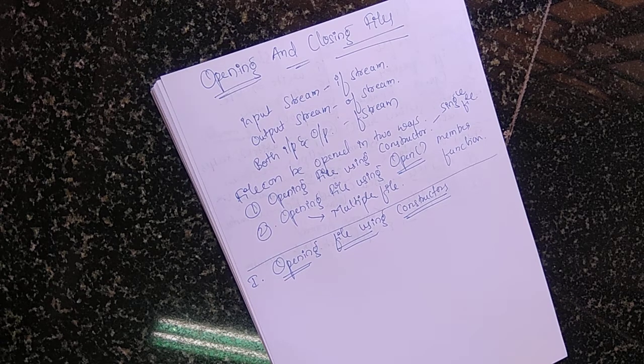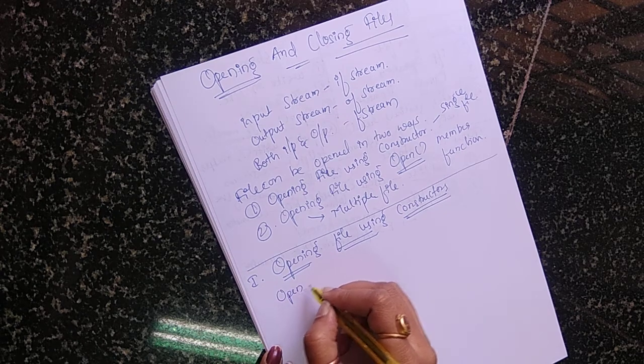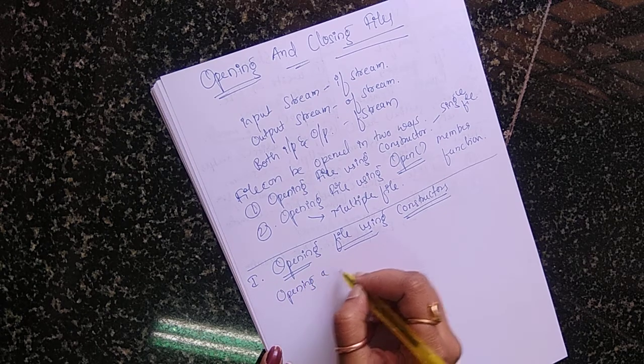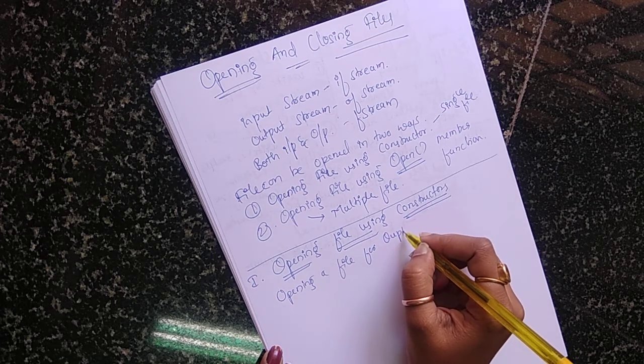When you are opening a file for output purpose, you have to create an object of your ofstream class, and then use the constructors. I'll give you the title first: opening a file for output purpose.